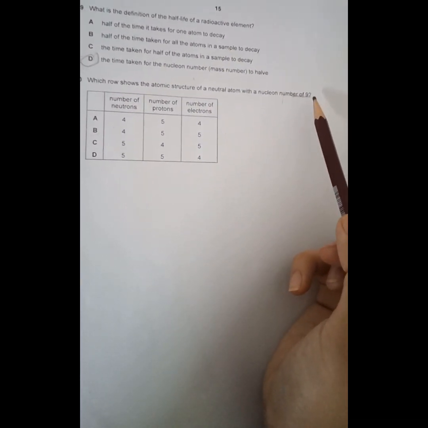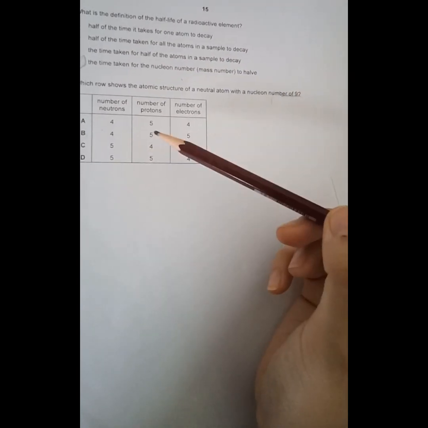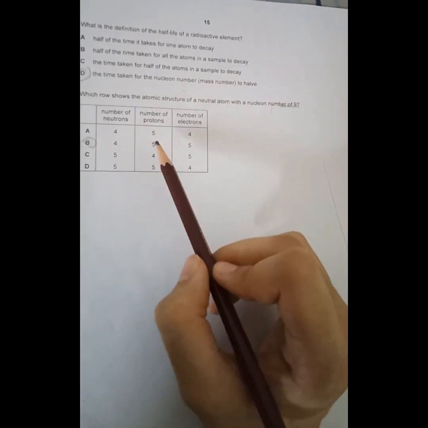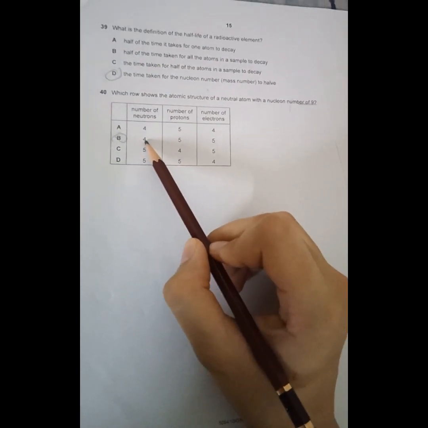Which row shows the atomic structure of the neutral atom with a nucleon number of 9? So it has a nucleon number of 9. Then if you look at the table, you're going to see it's P. Because it's a neutral atom, that means it's going to have the same number of protons and electrons. This is the only option that fits.